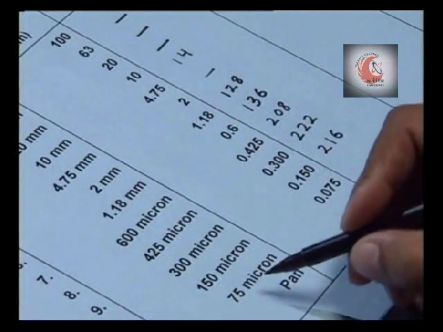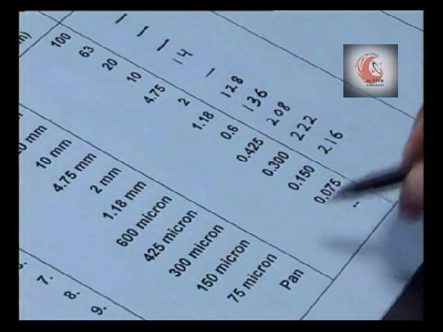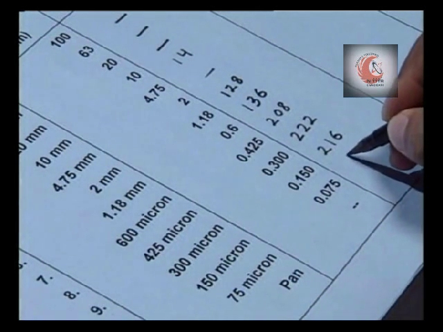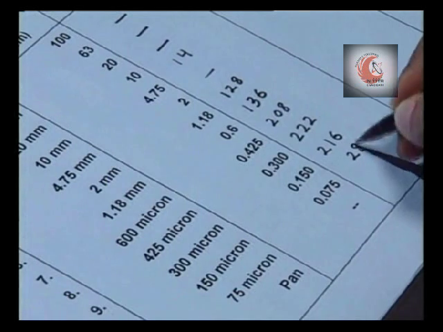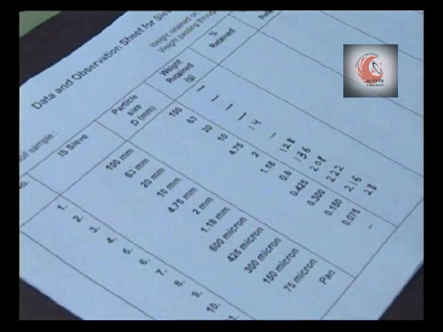The material retained on 75 micron is 28 gram. For better accuracy, repeat the same procedure 2 more times with different samples from the same site. After recording the material retained on each sieve, we shall calculate the percentage retained.